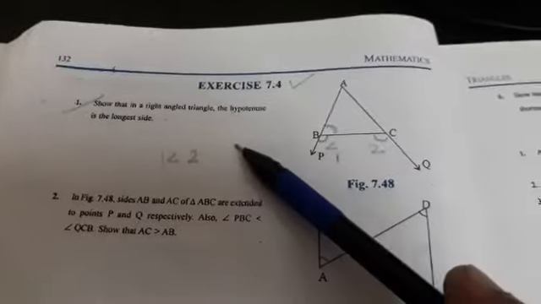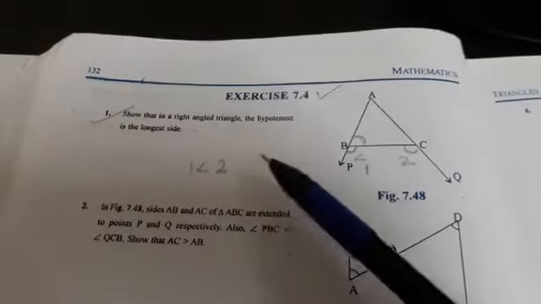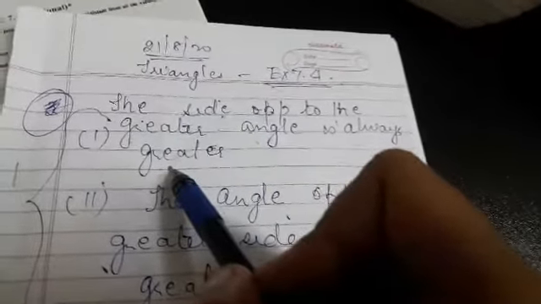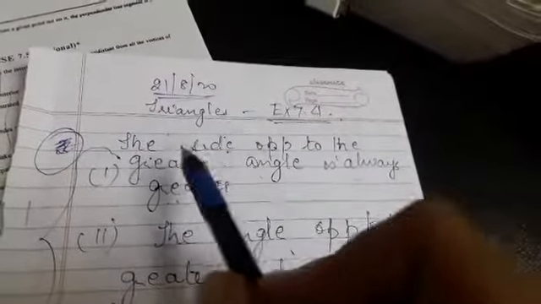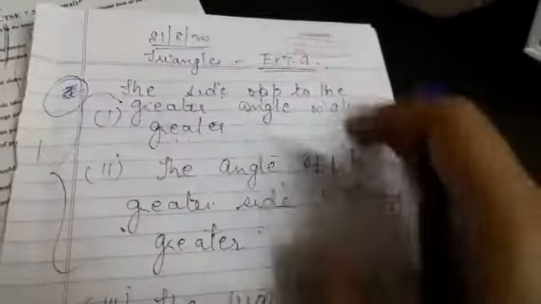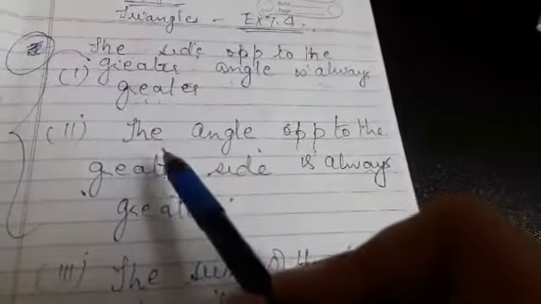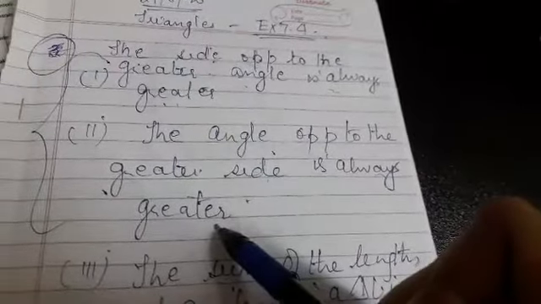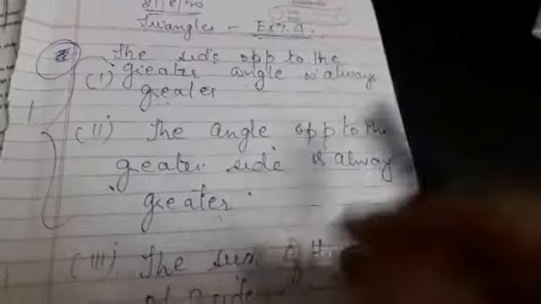This exercise is based on the inequalities of a triangle, and the three inequalities are: the side opposite to the greater angle is always greater. Then the next one is, in a triangle, the angle opposite to the greater side is always greater. I have explained all this to you yesterday in my video, you can go through it.